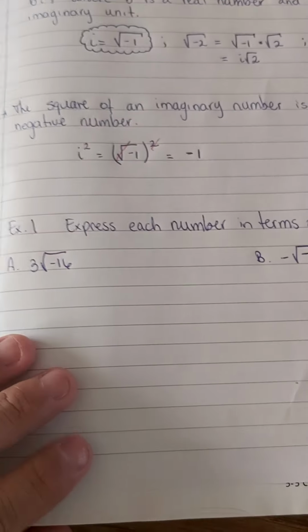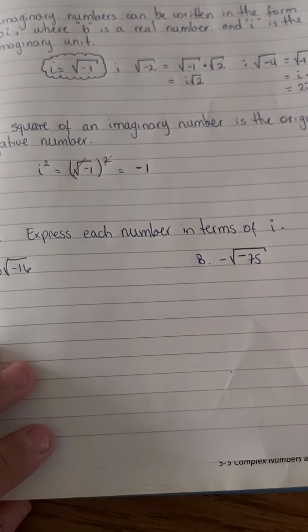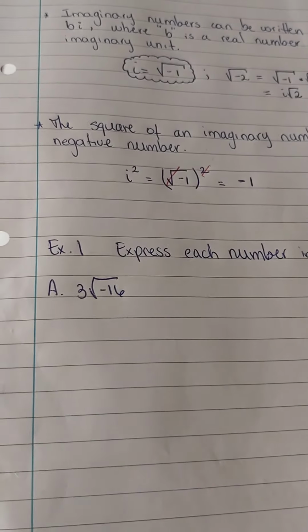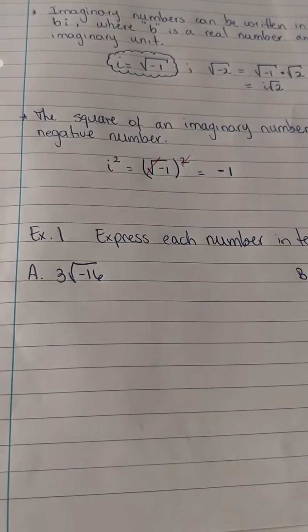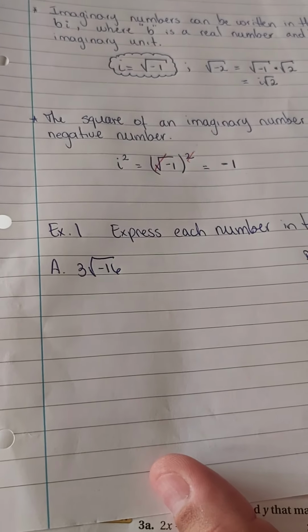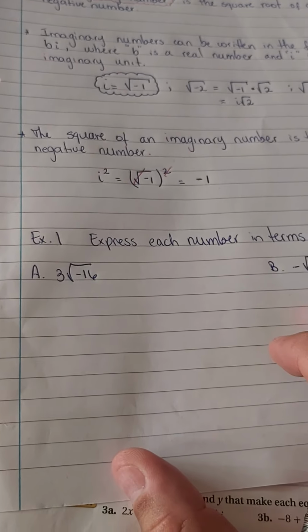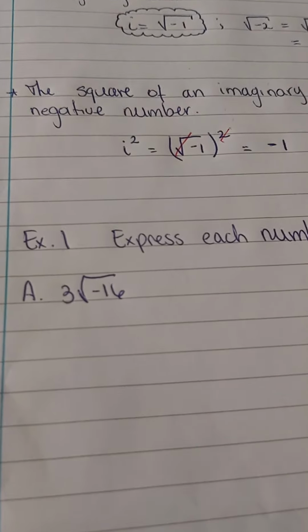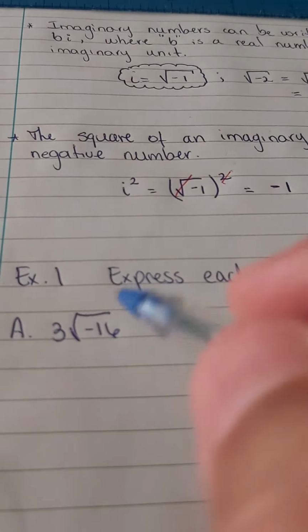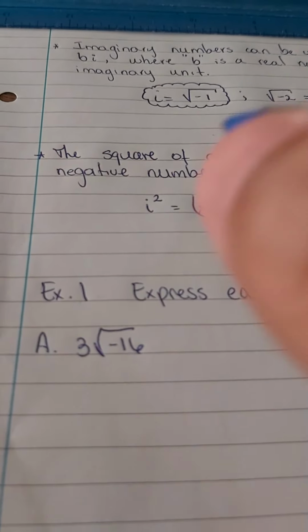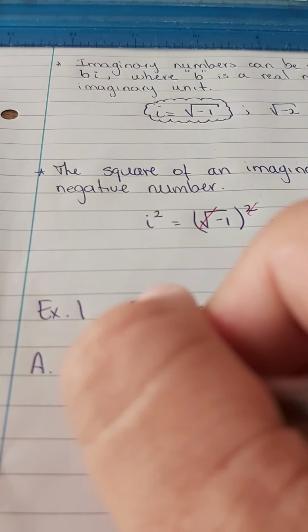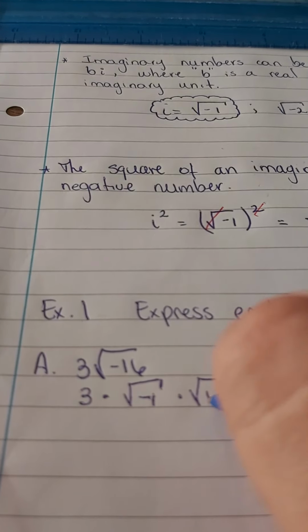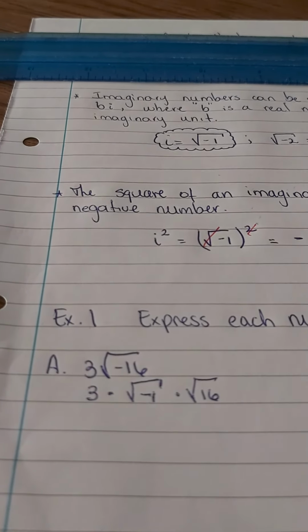Now, example 1. If we look at example 1, it says, express each number in terms of i. So part A, we have 3 square root of -16. Okay? How are we going to express this in terms of i? So we have 3 square root of -16. Okay? So we can express square root of -16 using square root of -1 times square root of 16.